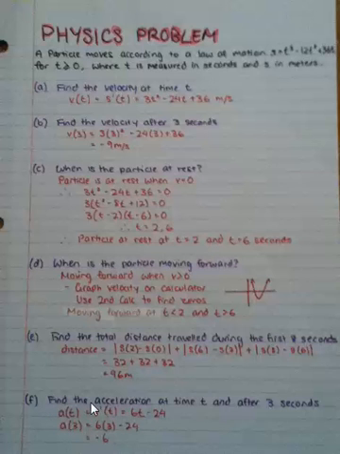Part F, find the acceleration at time t and after 3 seconds. So the acceleration is just the v prime of t, and using the power rules, that's just 6t minus 24, and after 3 seconds, just sub that in, which gives you negative 6.